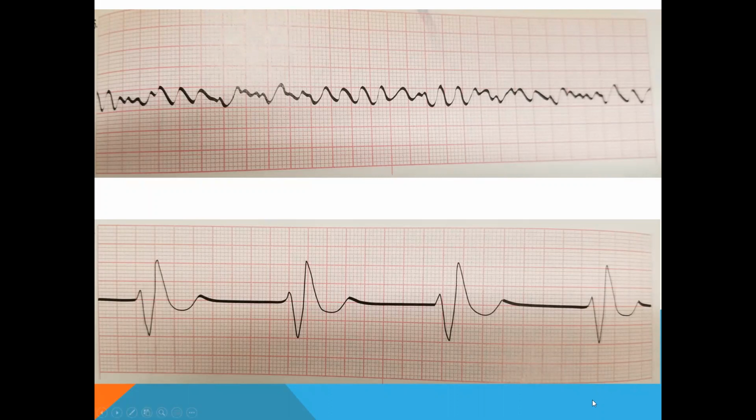Yes, very good. Idioventricular. So the QRSs are wide and the rate is really slow. So that tells us that the ventricles are not getting an impulse from the AV node or above, and they're just doing their own thing. So idioventricular.